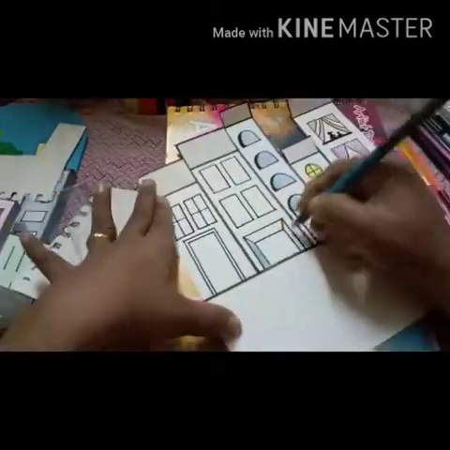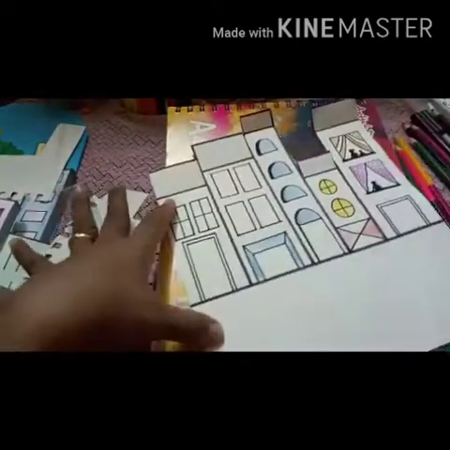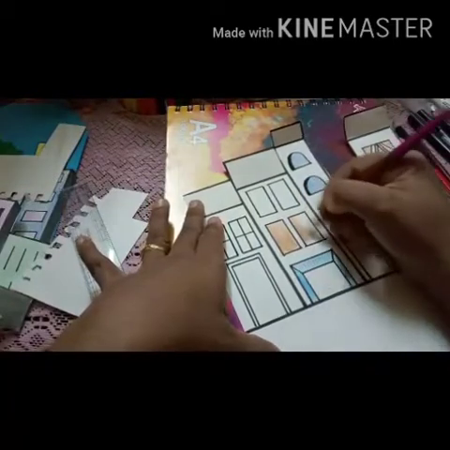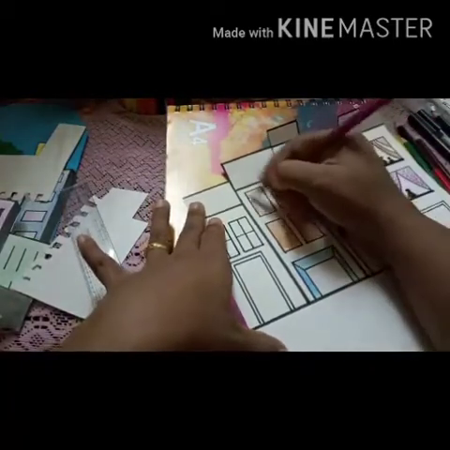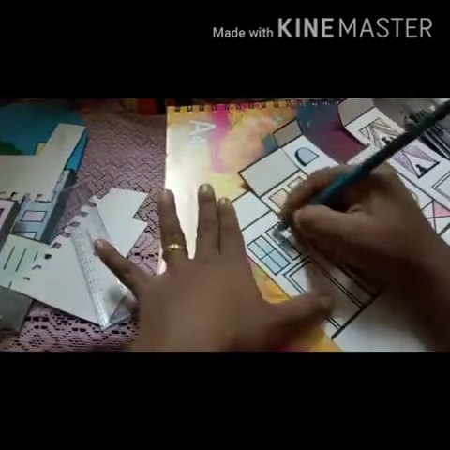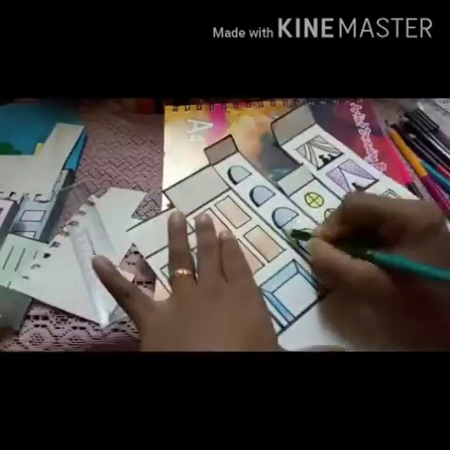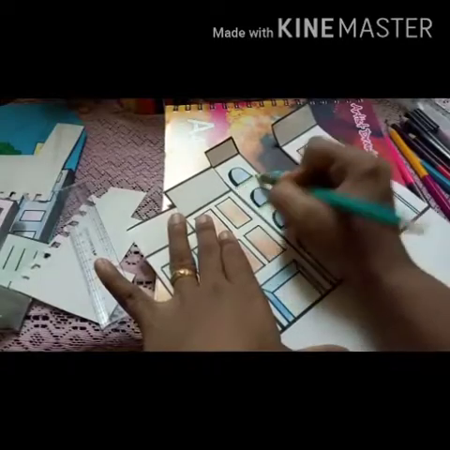pencil colors, so I've used pencil colors over here because we don't see any dark colors on buildings. You usually see very pastel shades, so that's the reason I thought of using pencil colors over here, because I wanted to give a light shade on this. And then later you can do shading with pastel color or crayon color a little bit to give it a 3D shape.